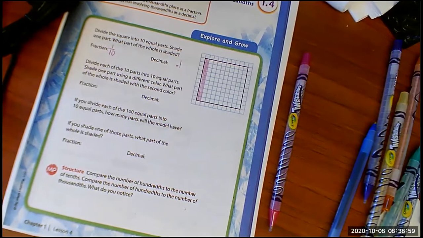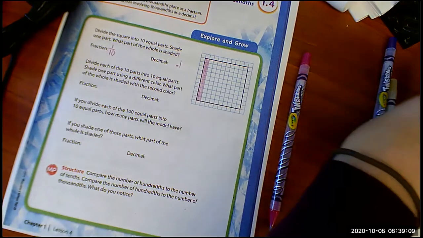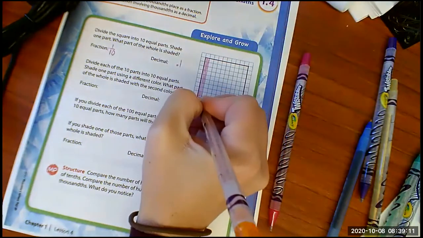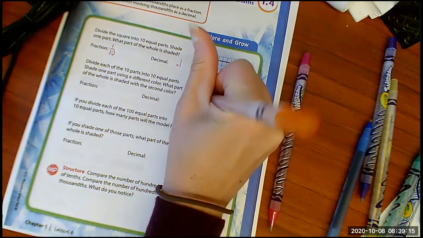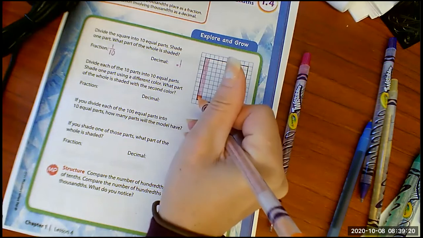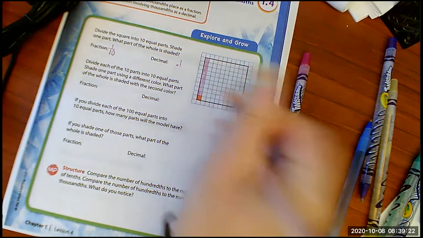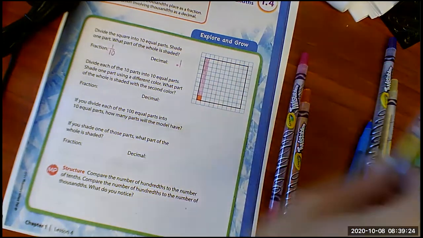What might that look like when we are shading? So I'm going to take this tenth and I'm going to divide it into tenths, because there's 10 in here, right? And I'm going to shade one of those parts.